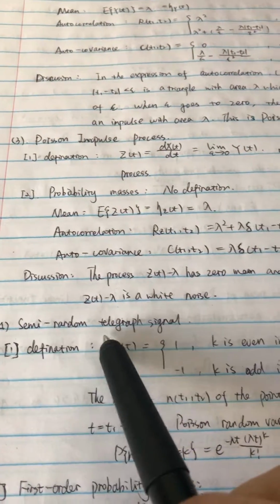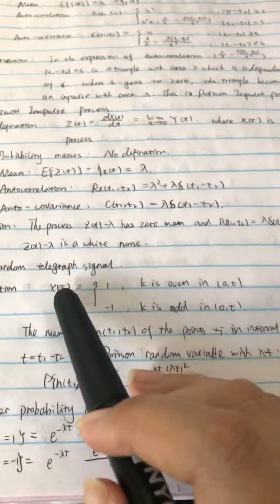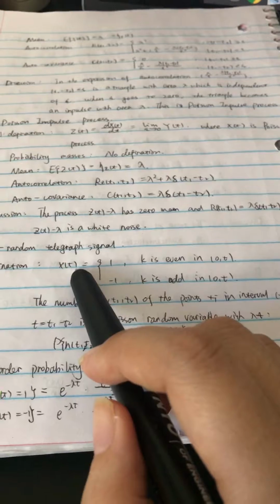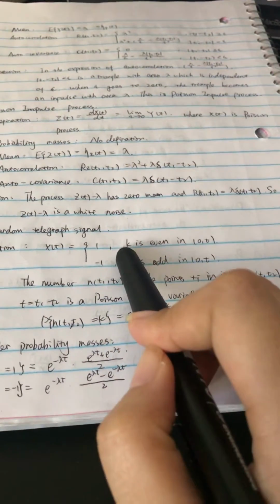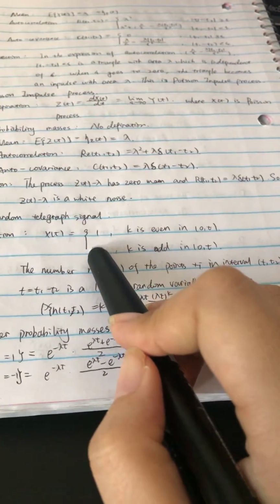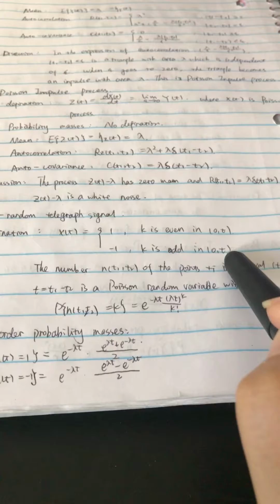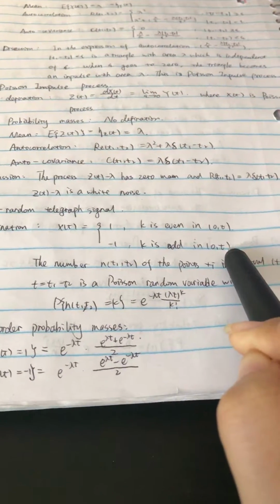And then the semi-random telegraph signal. The definition is that X(t) is equal to 1 when k is even in the time 0 to t, and is equal to minus 1 when k is odd in the time 0 to t.